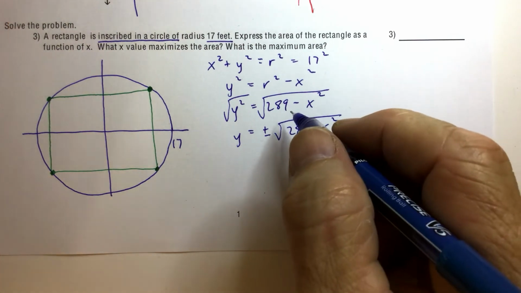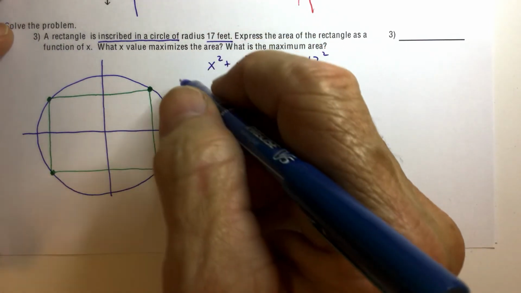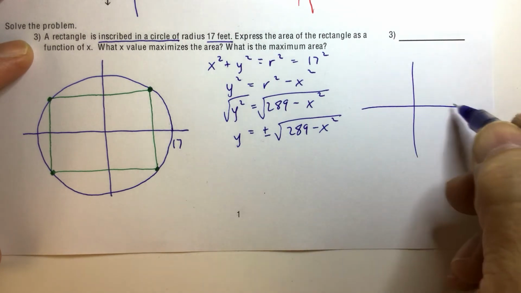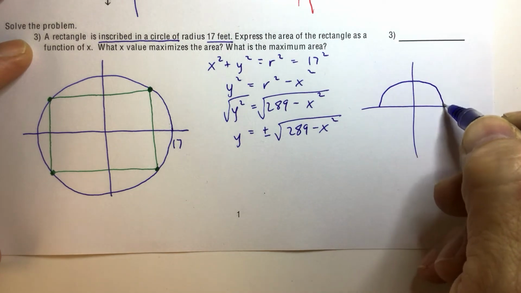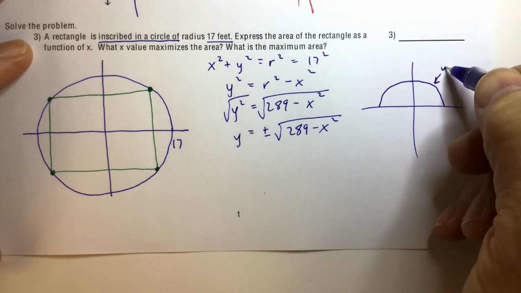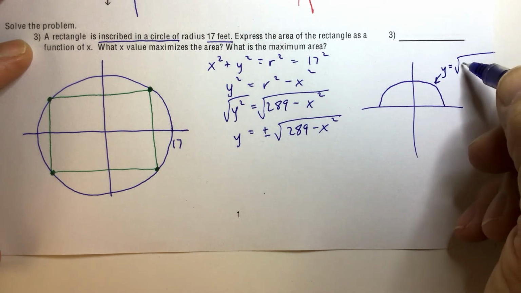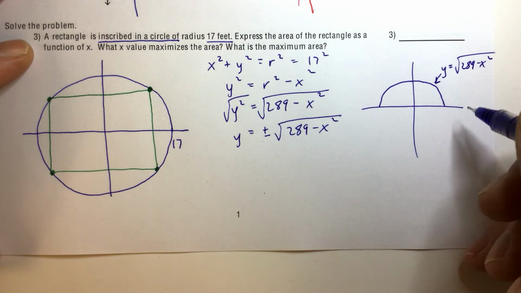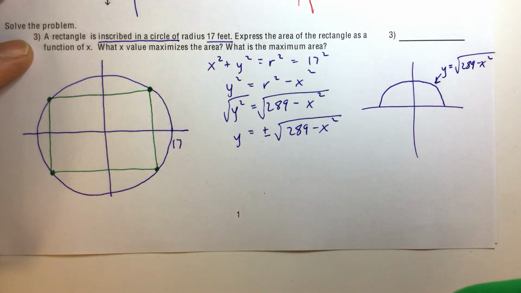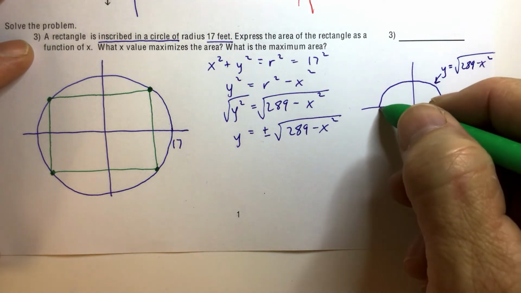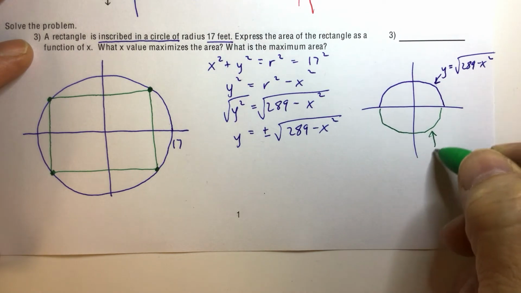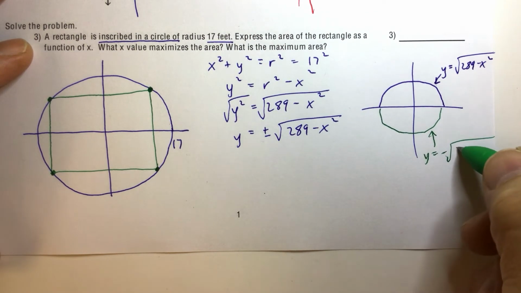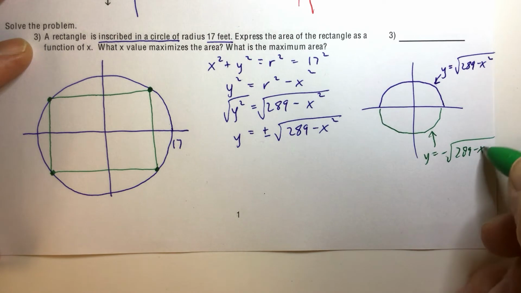So how does that pertain to what we're looking at here? Well, the top half of the circle would be the positive square root of 289 minus x squared, and that's really what we need. The bottom half of the circle then would be the negative square root, just to make sure we finish that thought.